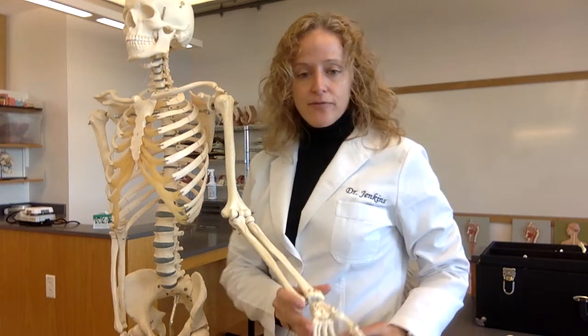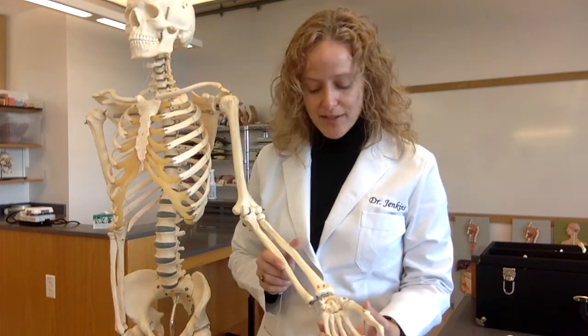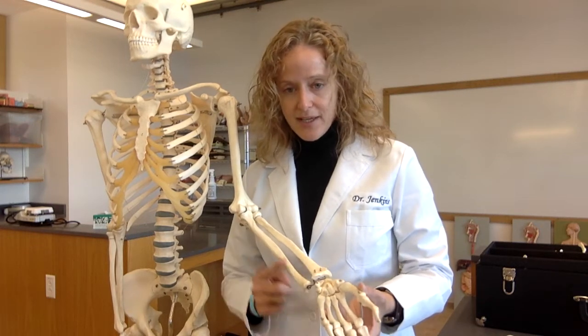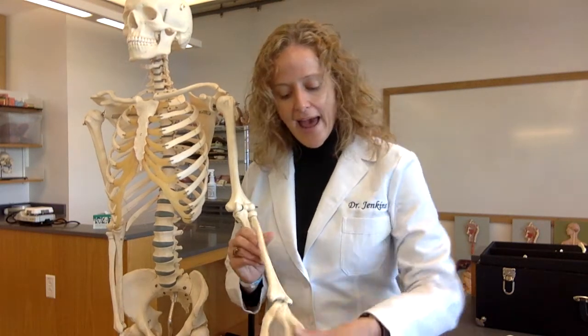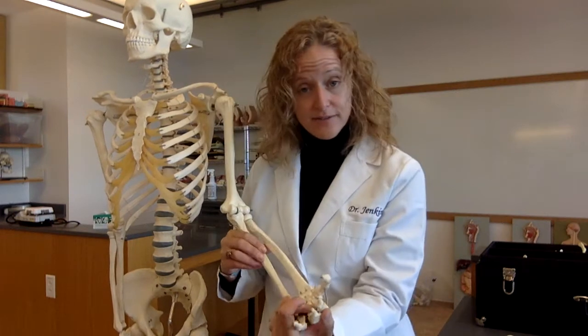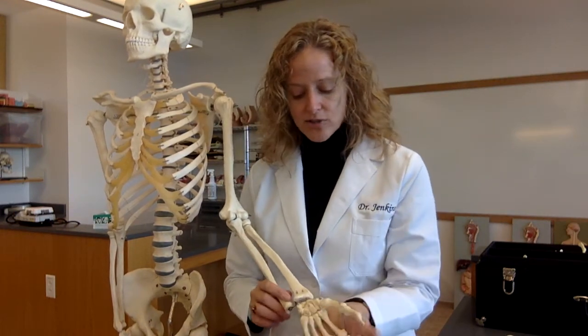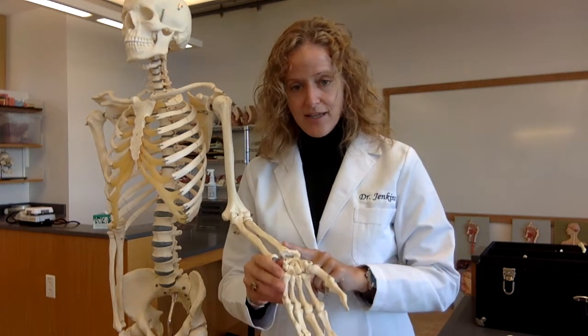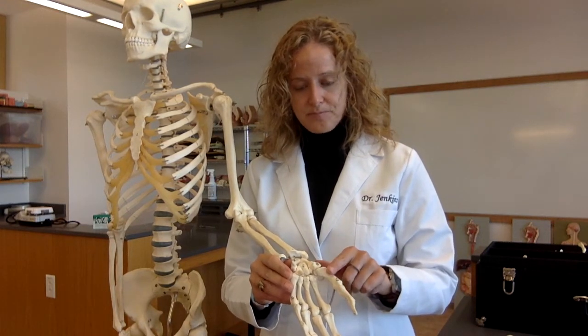So, first of all, let's get the sides correct. The ulna is always going to be on the pinky side. No matter how I move this, the ulna is always on the pinky side, which means that the radius is always on the thumb side.